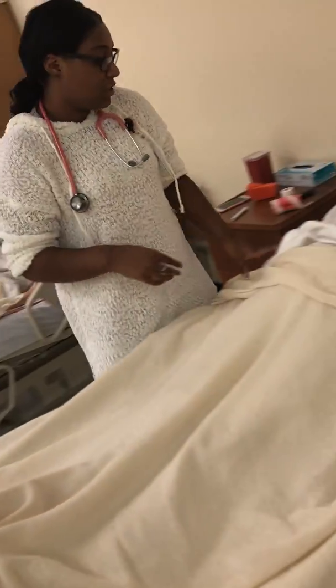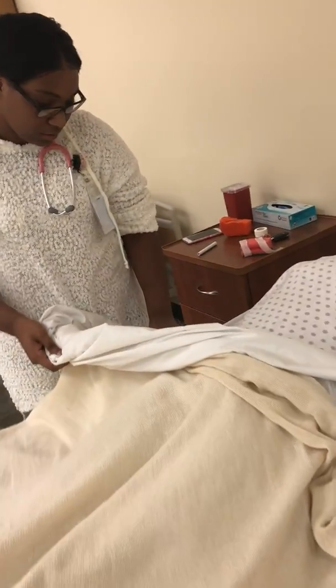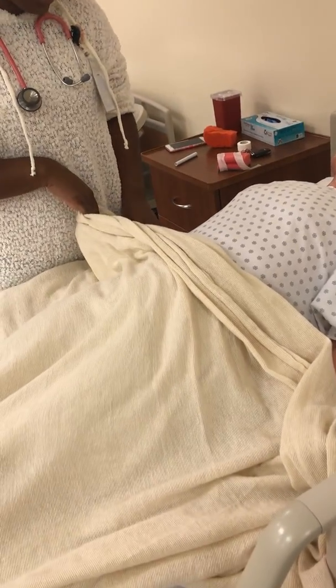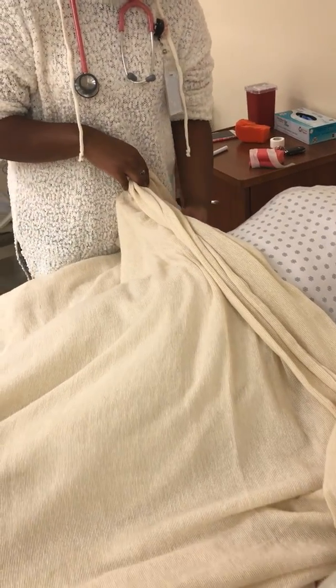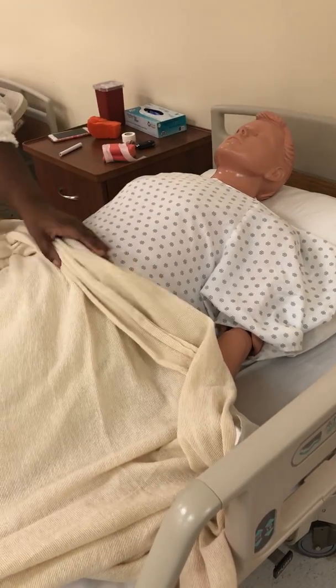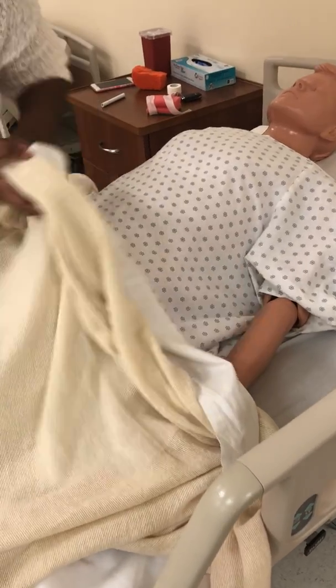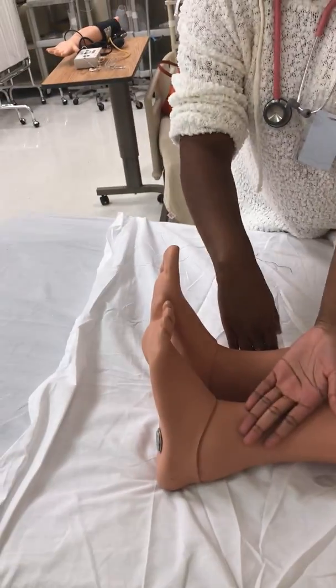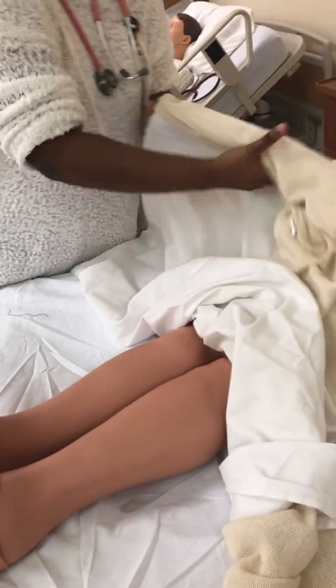Now I will check my patient's turgor. Less than 3 seconds, and it was elastic. My patient's well hydrated. Now I will check my patient's temperature with the dorsal side of my hand. Now I'm going to do the lower extremities. My patient's temperature is warm and normal, fine.